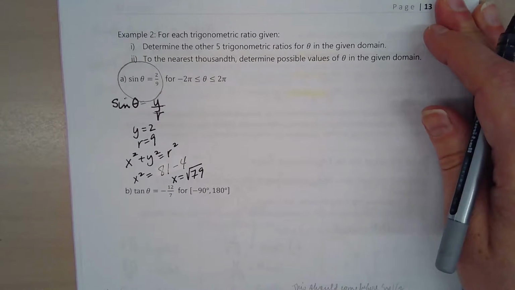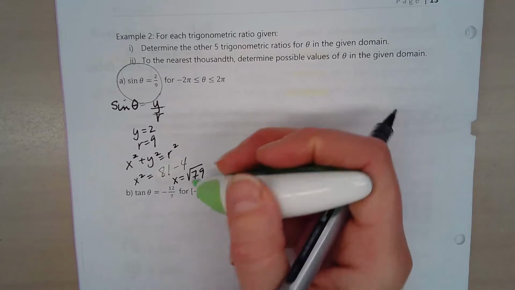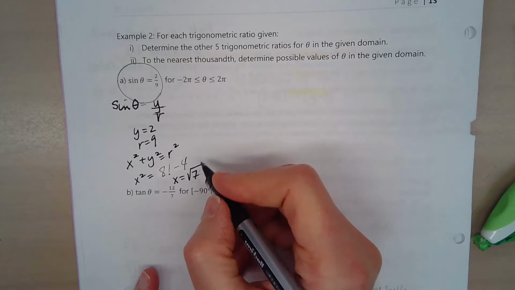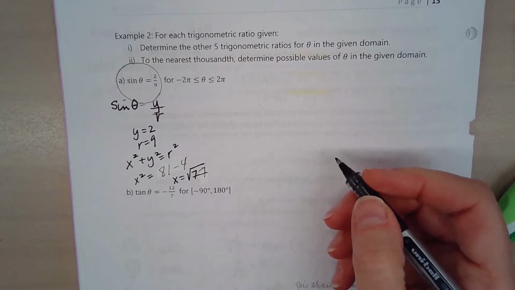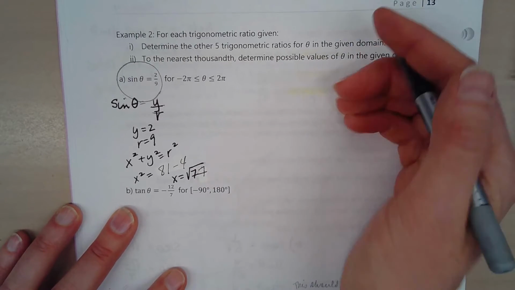Okay, root 77. Oh, thank you. And we're just leaving it in radical form, right? You don't have to do any simplifying. Thanks, Adam. Square root 77. Okay, that's the hard part. That's probably the hardest part for this part 1.